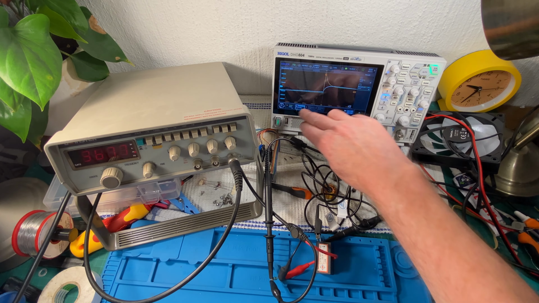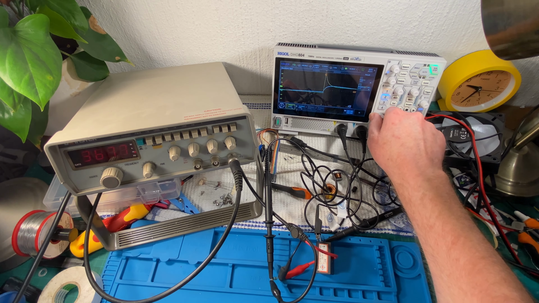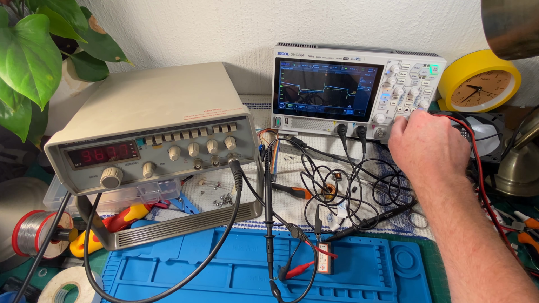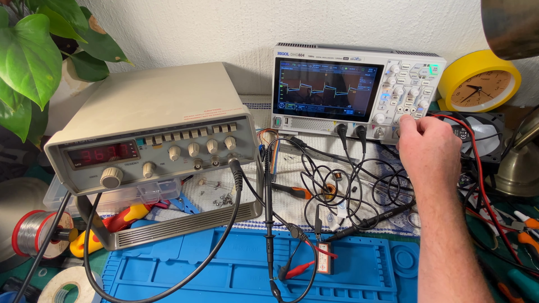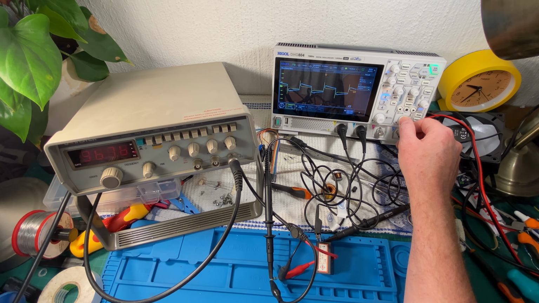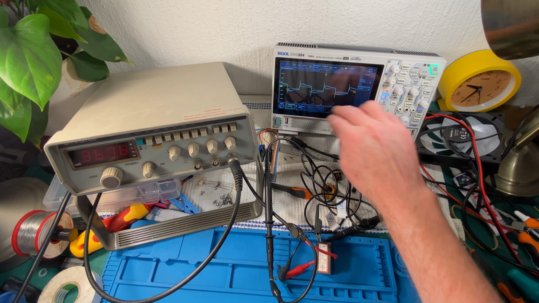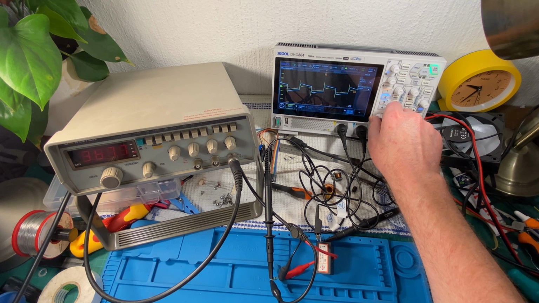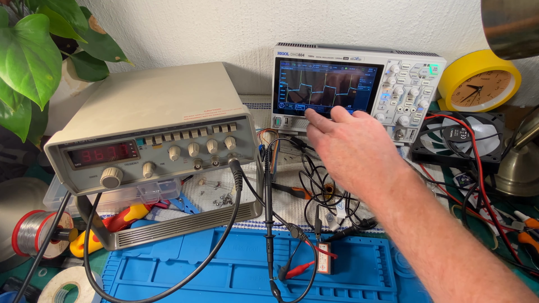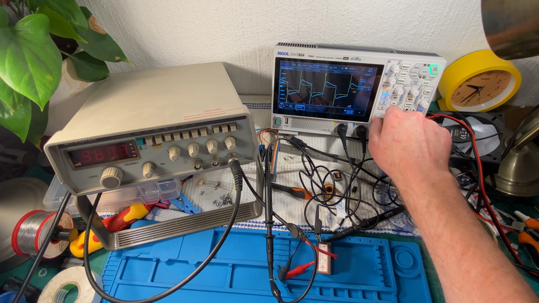Let's select those, turn them down. Turn that up again. Turn current up.